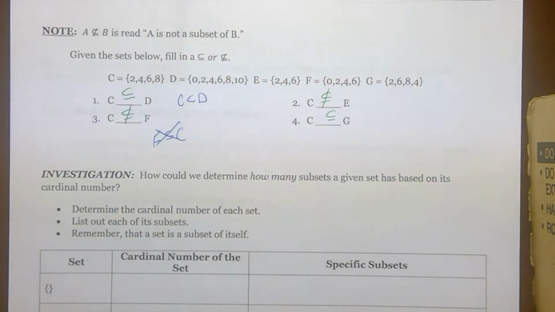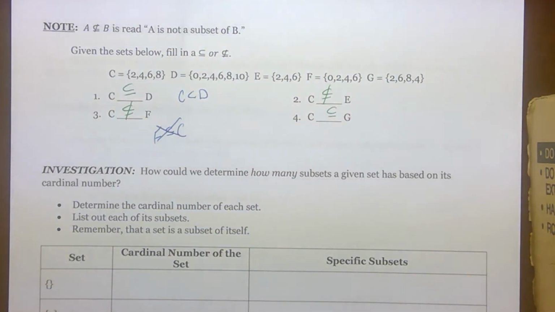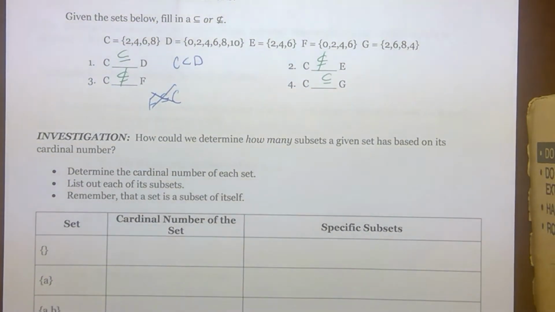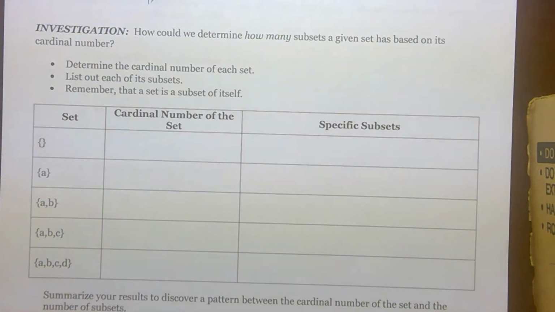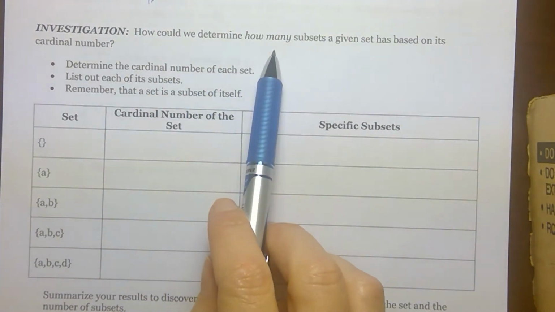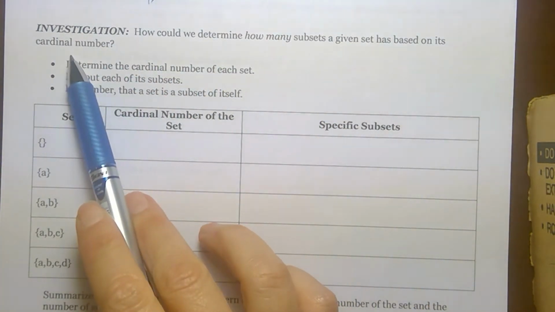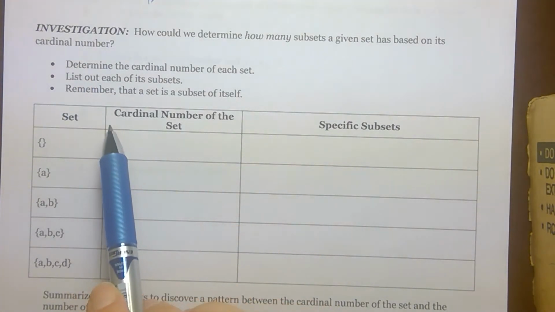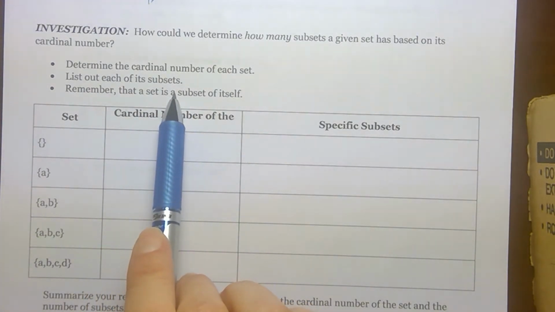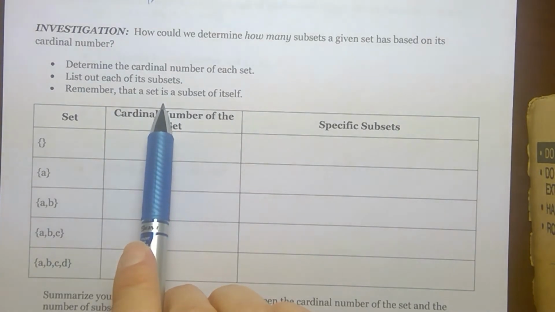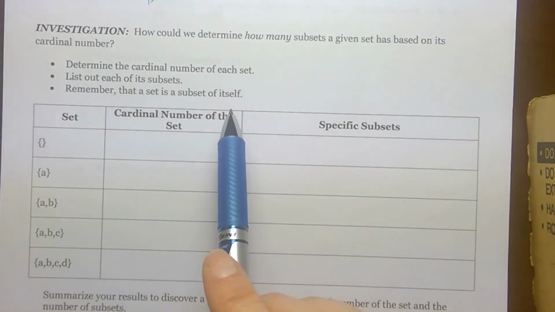All right, remember cardinal number tells us how many elements are in a set. It can also help us figure out how many subsets there are. We're going to do a little bit of an investigation by writing out ordered lists. The question is, how could we determine how many subsets a given set has based on its cardinal number, or the number of elements it has? So we're going to determine the cardinal number of each set, list out how many subsets there are, and remember that a set is a subset of itself. We're asking for general subsets, not just proper subsets.